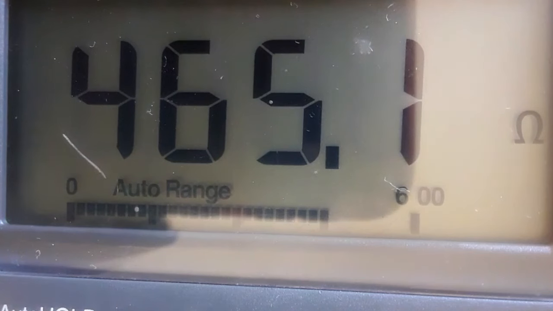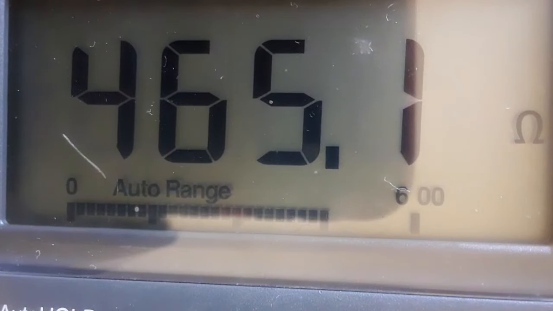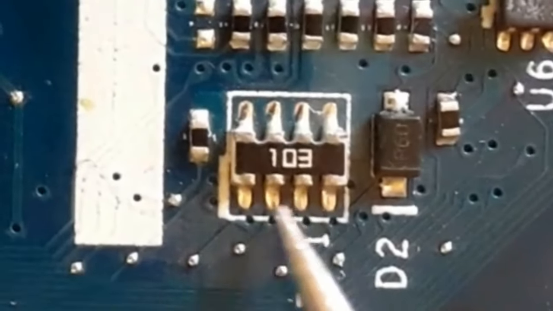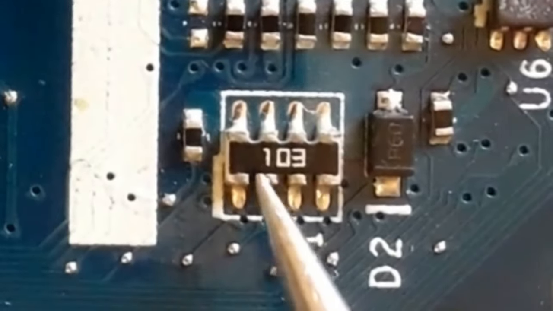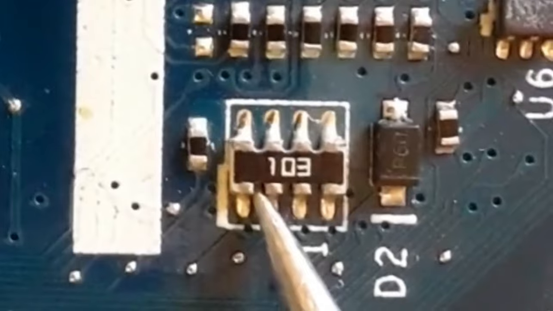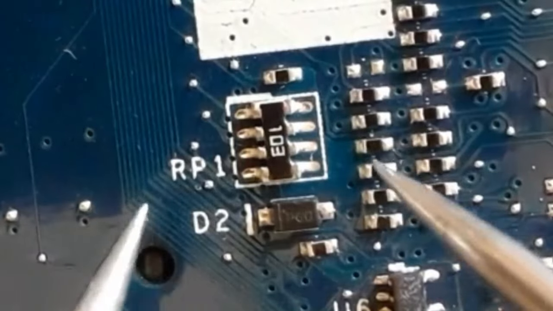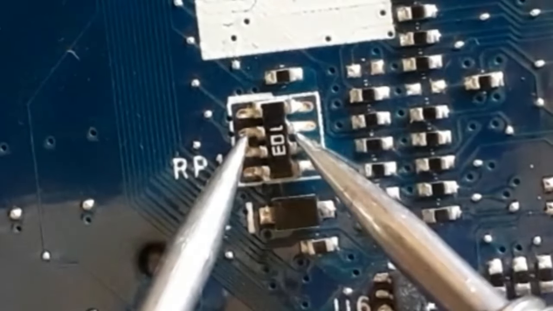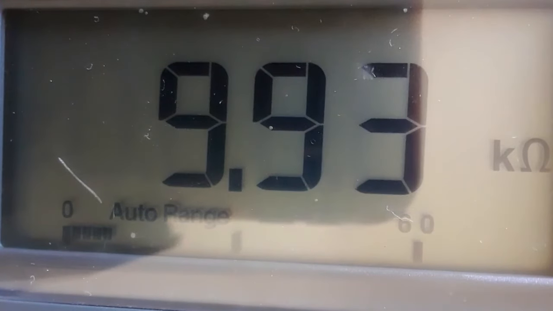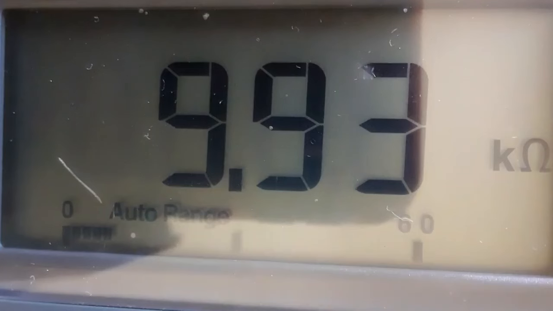As you can see, we have 465.1, means 470 ohms. So this is a good resistor. Okay, as you can see here, this is a network resistor where we have 1 0 and 3. So 3 is the multiplier. 3 means 3 zeros. This resistor equals 10,000 ohms or 10 kilo ohms. Okay, 10 kilo ohms. As you can see, 9.93, about 10 kilo ohms. As you can see in the multimeter, we have 10 kilo ohms.